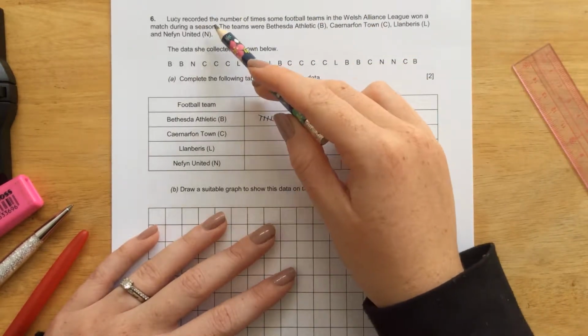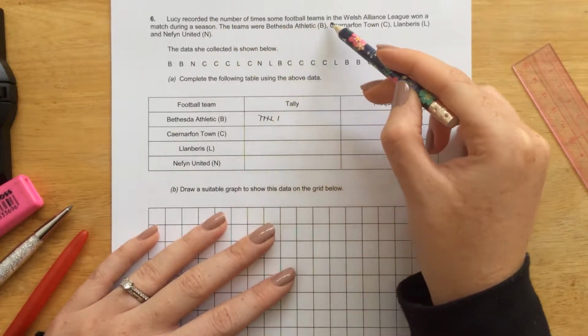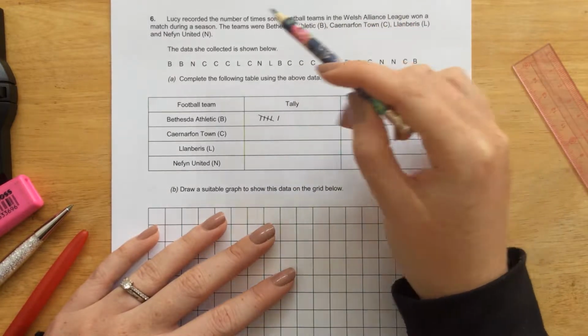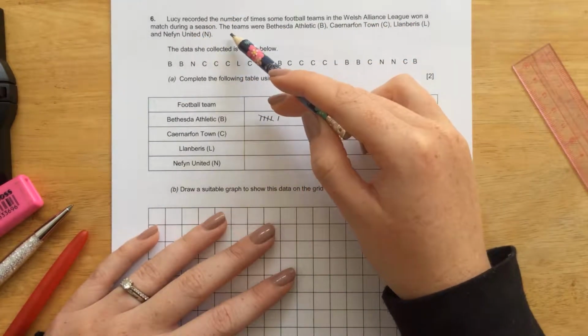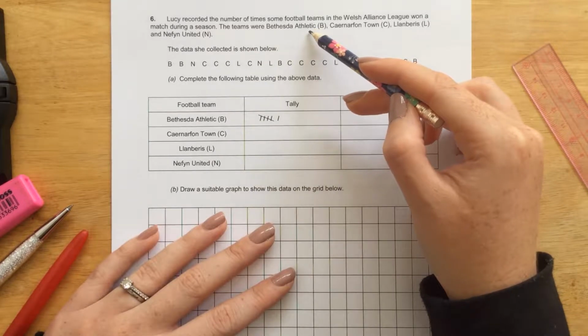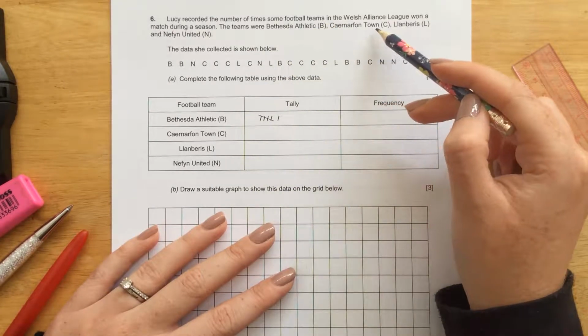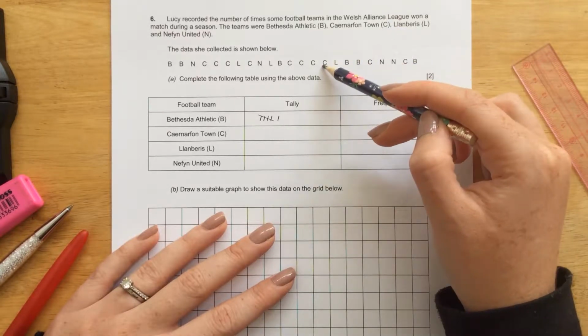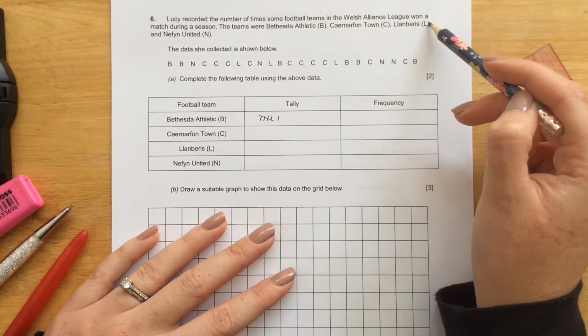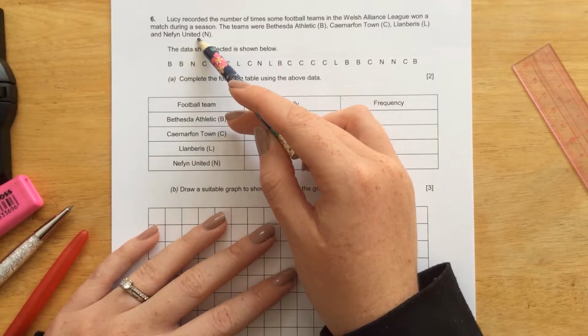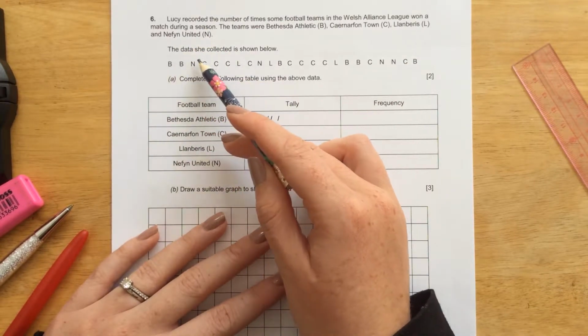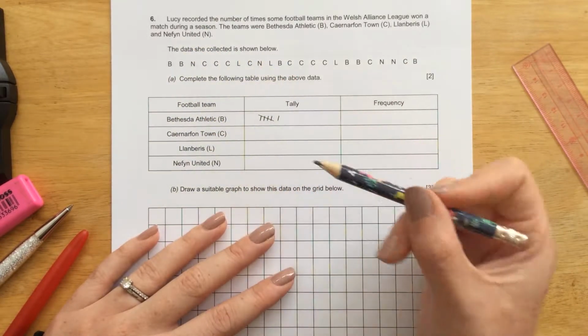Question 6. Lucy recorded the number of times some football teams in the Welsh Alliance League won a match during a season. The teams were Bethesda Athletic, which we will see as B, Caernarfon Town, which will be C, Llanberis, which will be L, and Nefyn United, N. The data she collected is shown below.